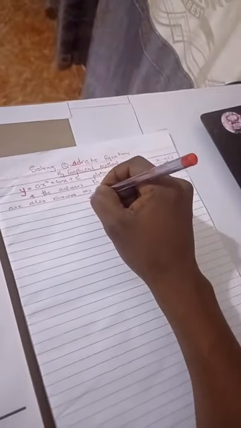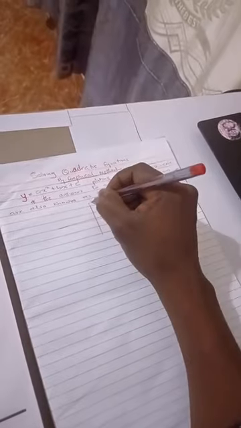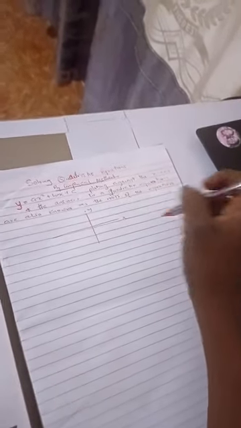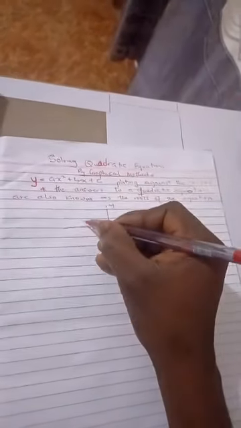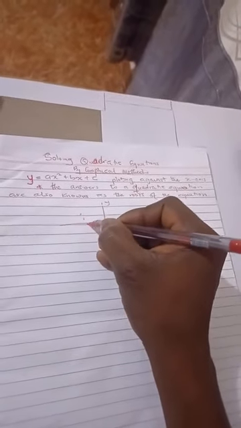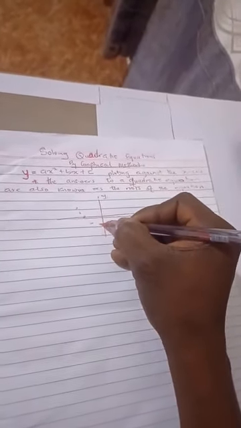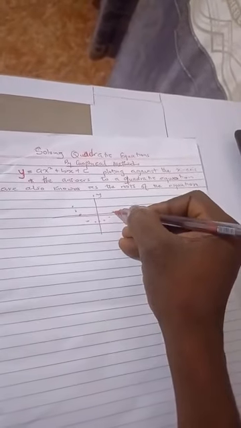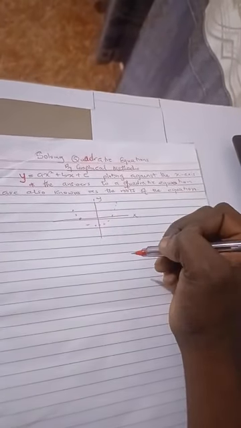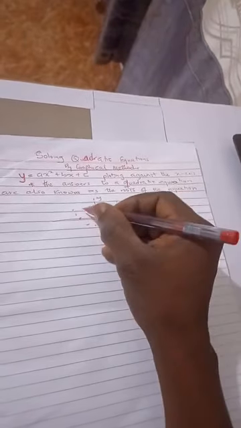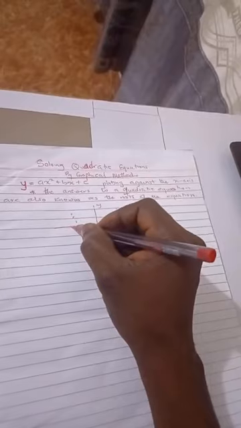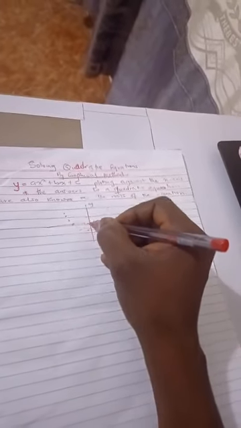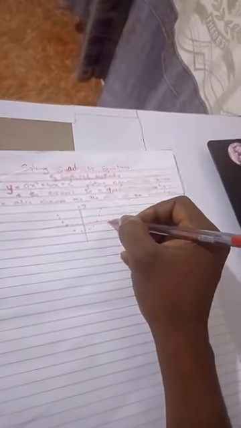So let me illustrate. If you have this as my y-axis, this as my x-axis, and then I plot a set of values for y for the equation intersecting with some values of x.